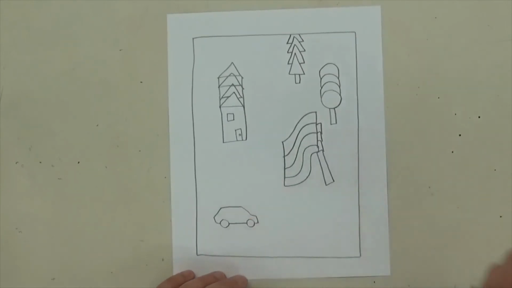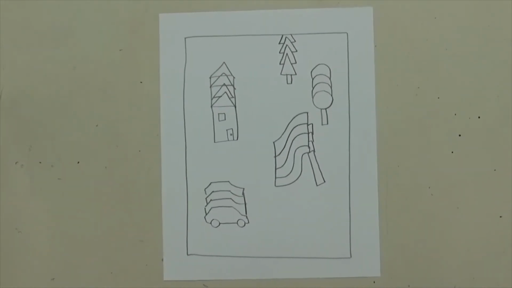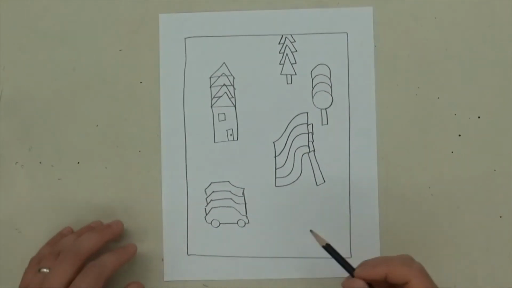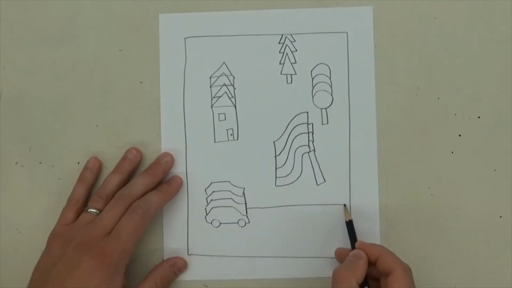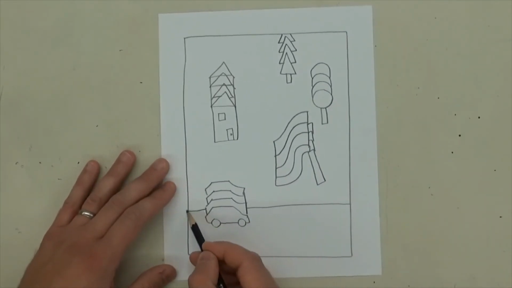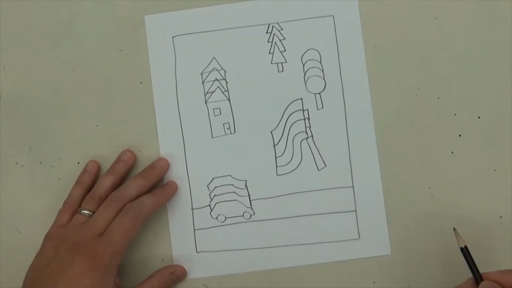Okay? And I'm going to do the car too. Okay, so there we go. Everything that I drew, I repeated 3 times. So now you can split the background into different shapes and spaces. So you could have horizontal lines. I could do 2 right here and it would look like a street.